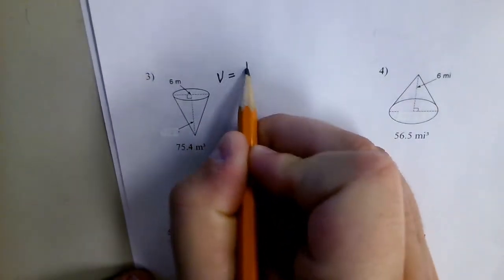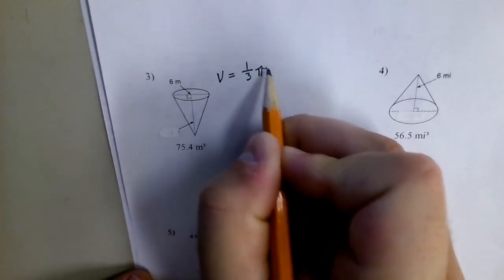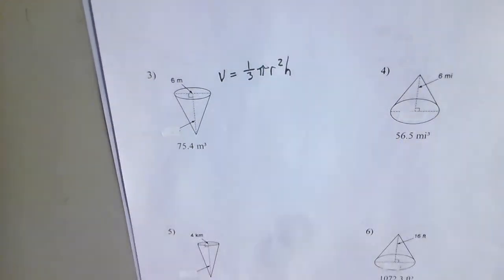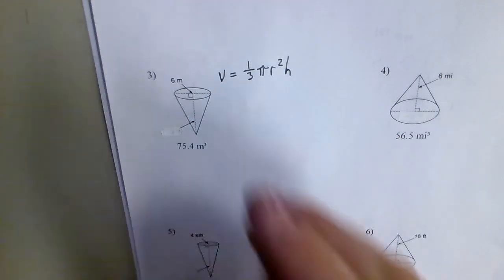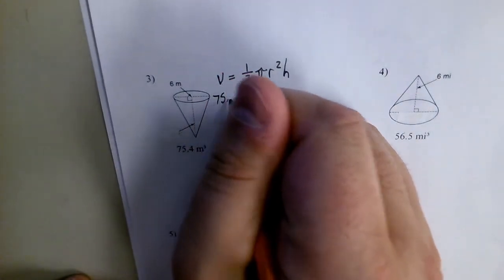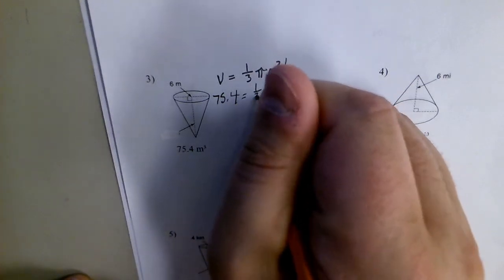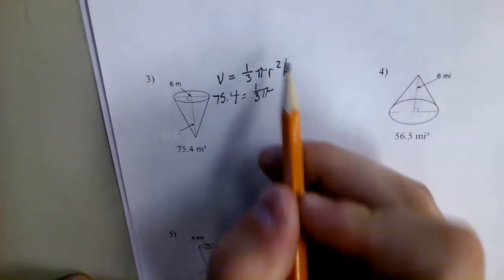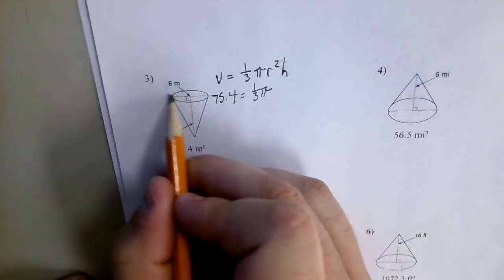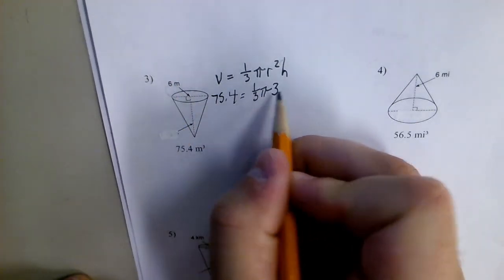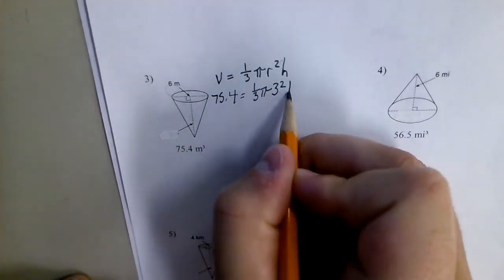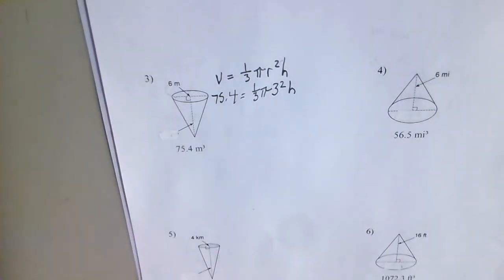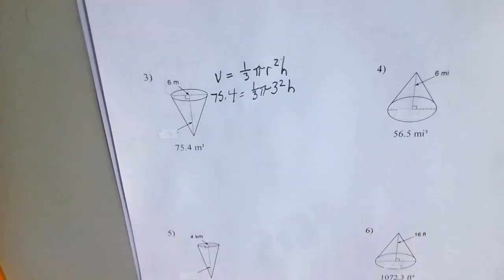Again, start with the formula, 1/3 pi r squared h. And then let's fill in what we know. I've got my volume down here of 75.4 equals 1/3 pi r. The diameter is 6, which means my radius needs to be 3. And my height is the thing that I'm looking for, so I leave that as h. I'm going to combine all of this stuff on the right side here that I can. So 1/3 times pi times 3 squared.